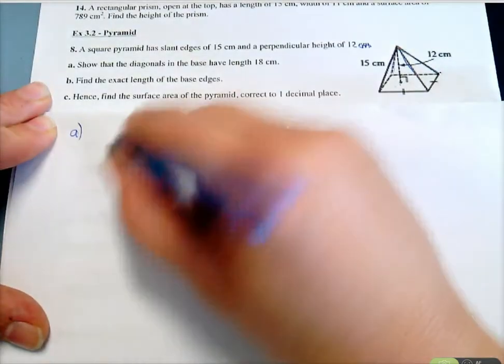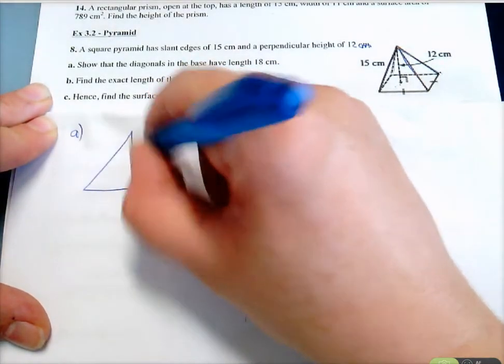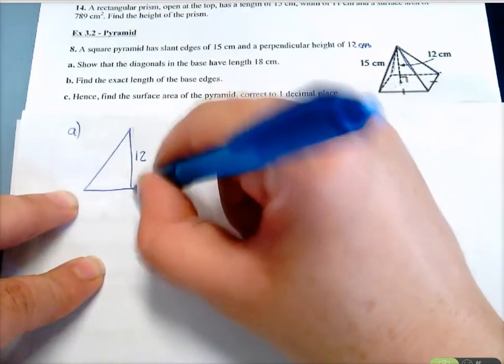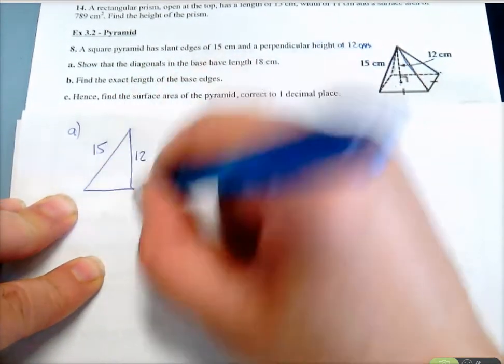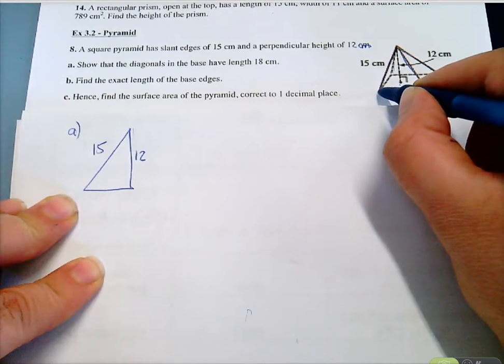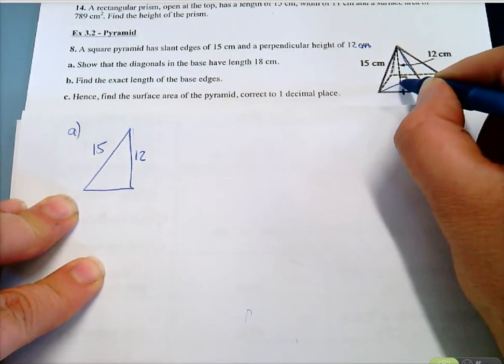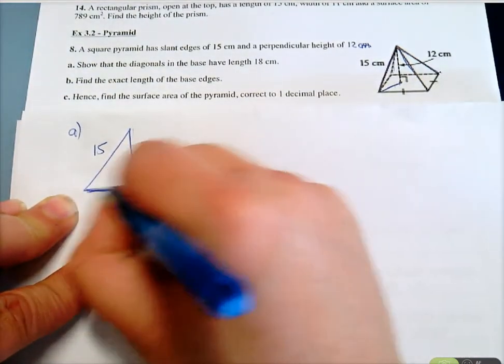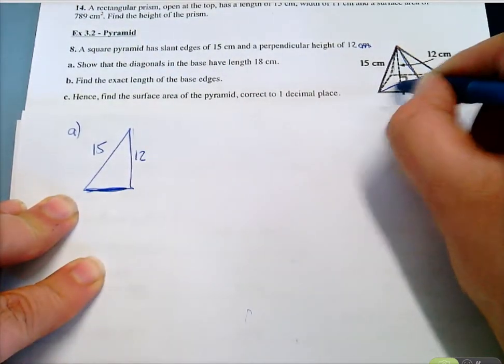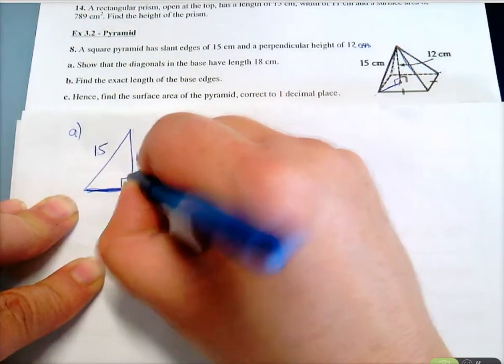For part A, that's the perpendicular height, this is the slant height, and what I'm drawing on your sheet here, that blue bit there, is half the diagonal. It's actually this length here, and this is a right angle there as well.